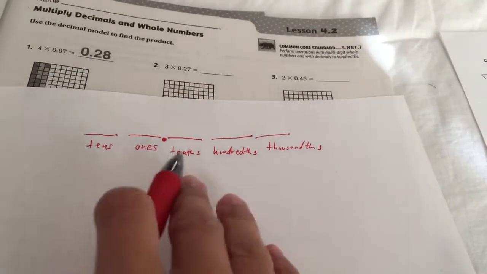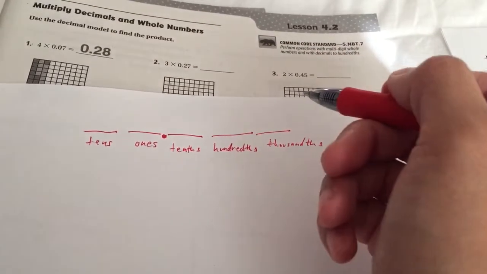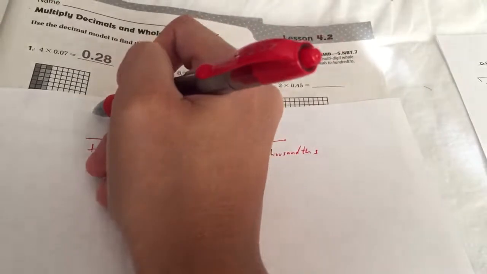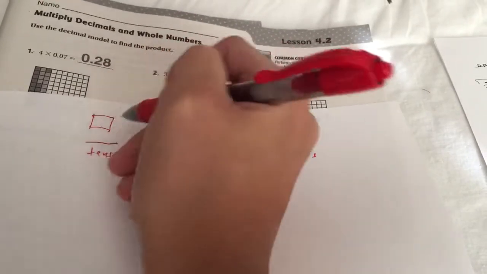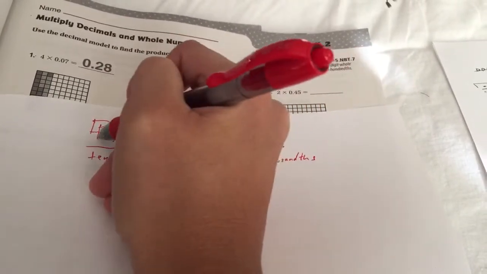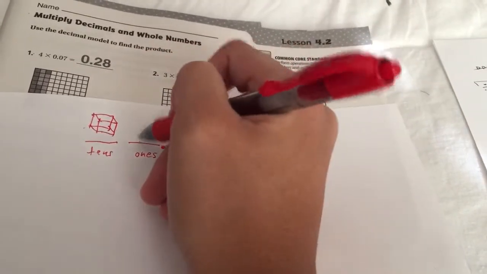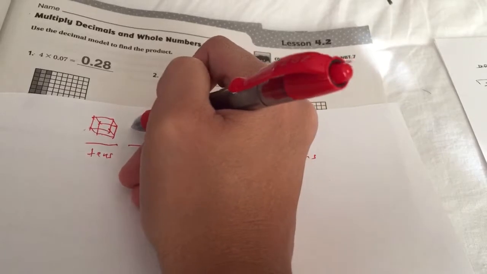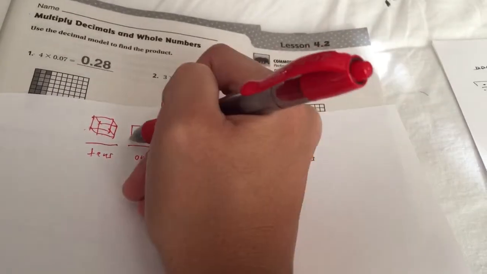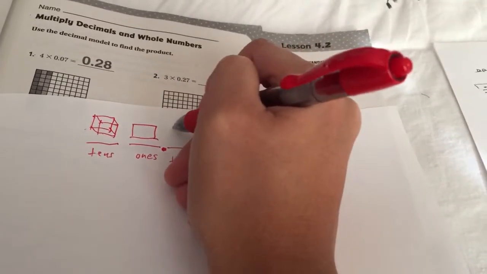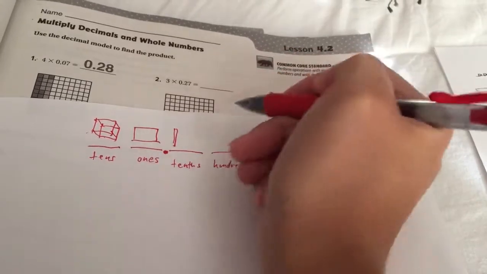I want to review really quickly the different representations for it. So the thousands is represented with the large 3D cube. The hundreds is 1/10 of that, which is one flat. The tens is a long, which is 1/10 of the hundreds.